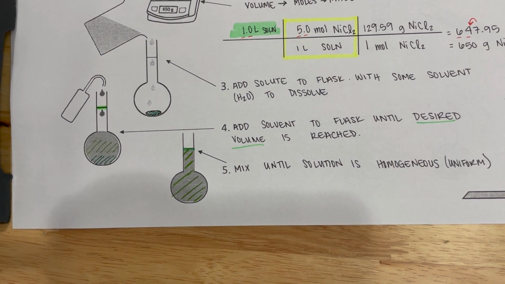Now, I'm gonna show you actually an example of making a stock solution like this. So I'll show you the actual glassware we use, how I would do this, just so that you have an idea of what this would look like.